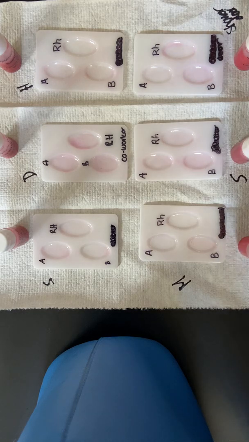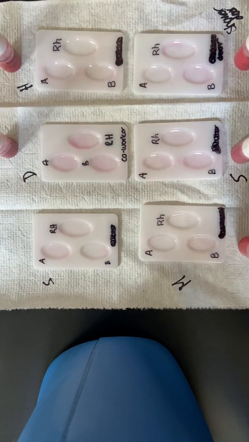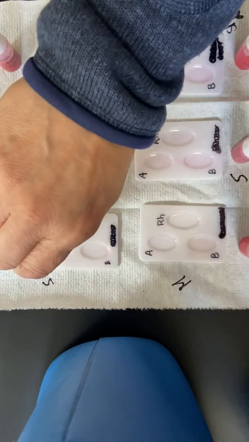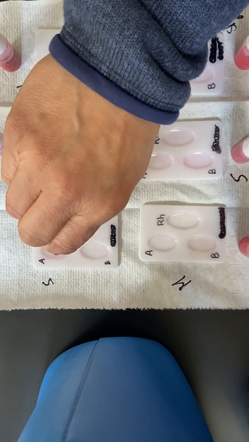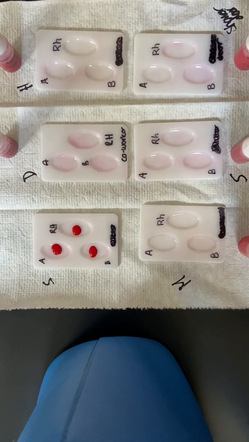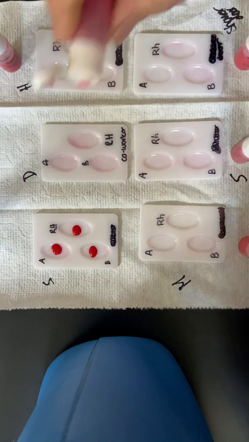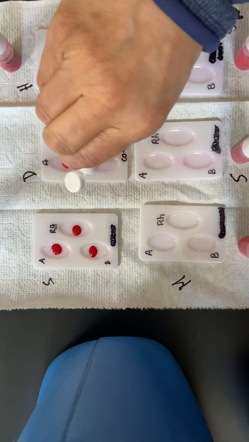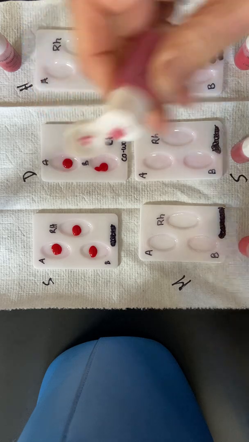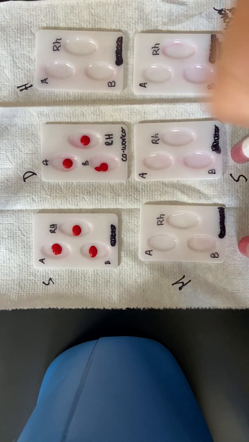So what we're looking to do is take these blood samples and put a blood sample in each one of these wells. This is Susan's blood sample. Then we are going to add antisera that is going to bind with any antigen that is in that blood sample.